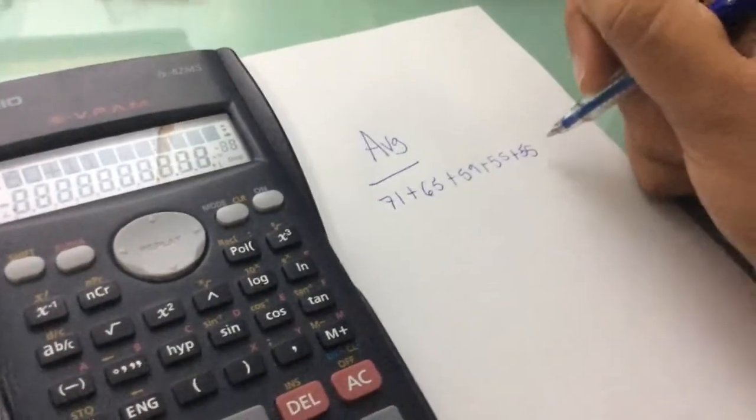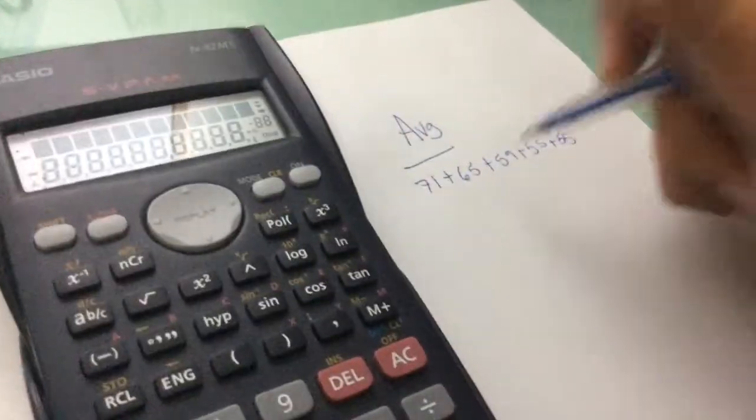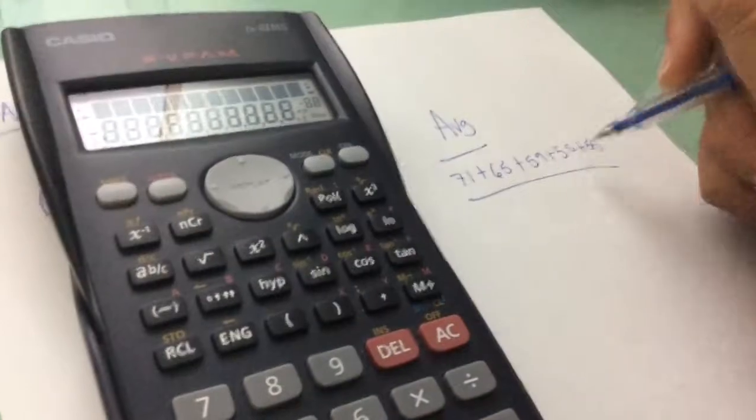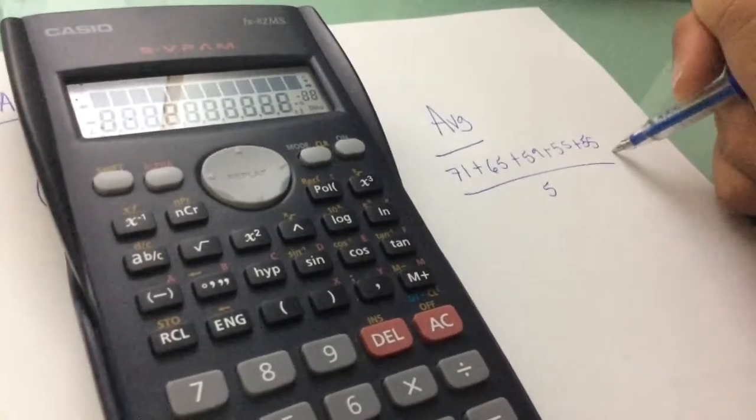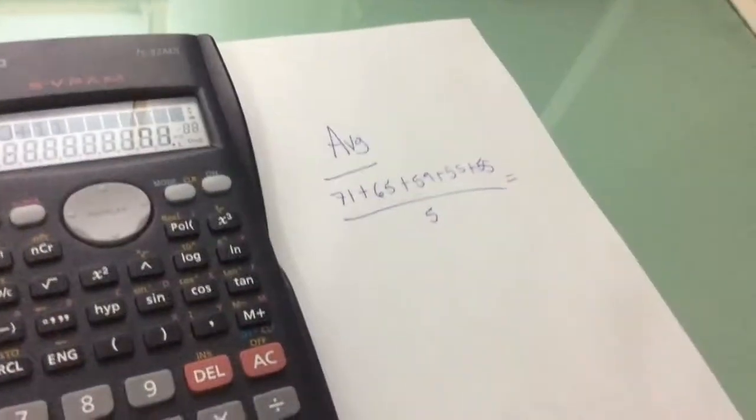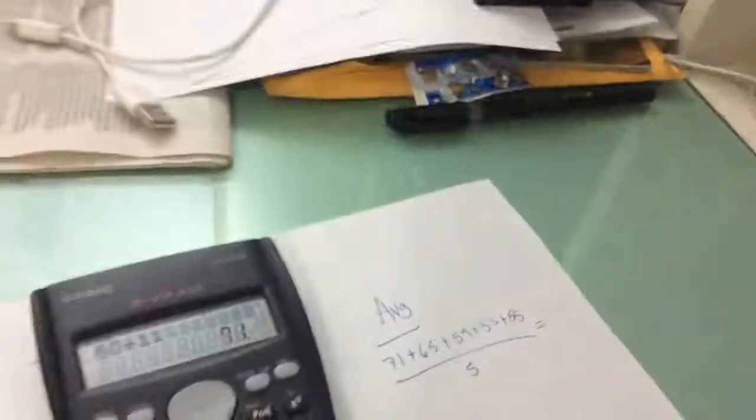55. Okay, guys, and you divide. We have 5, because we are calculating average. Here, you guys don't need to do the apple. I said apple again, guys. The average pi. You know what I am talking about.